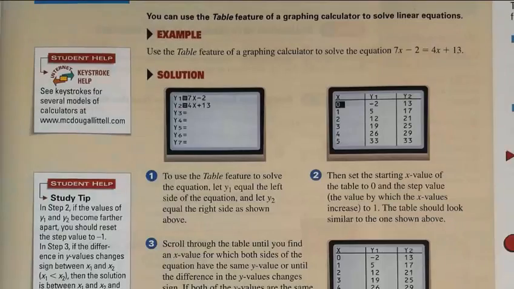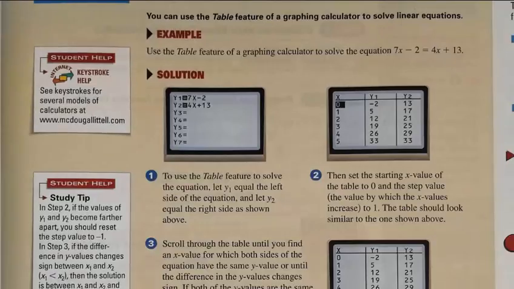Right, today we're going to talk about, or at least in this video, we're going to talk about using the table feature of your graphing calculator to solve equations. I am on page 25 in your book, okay?